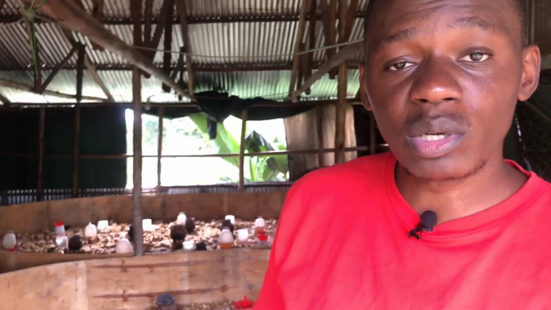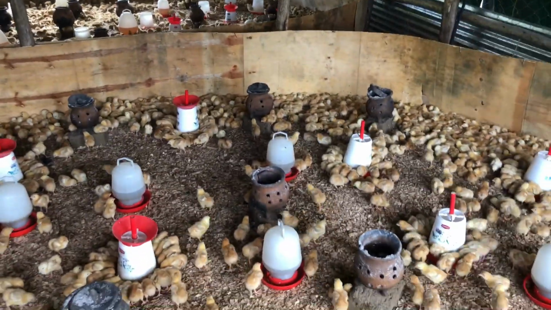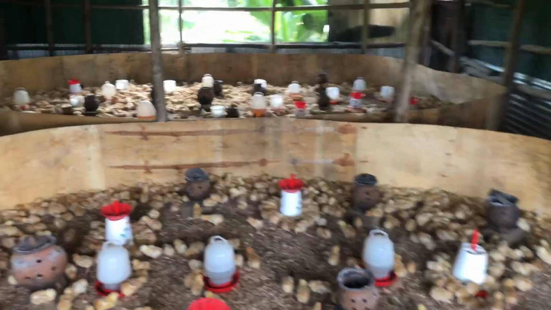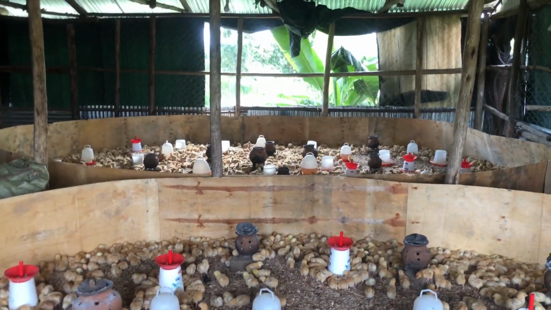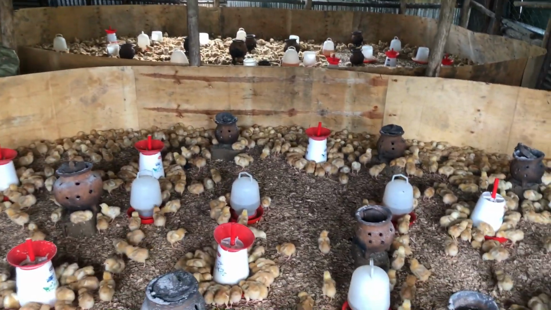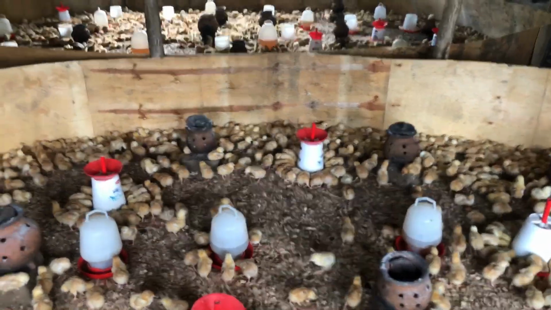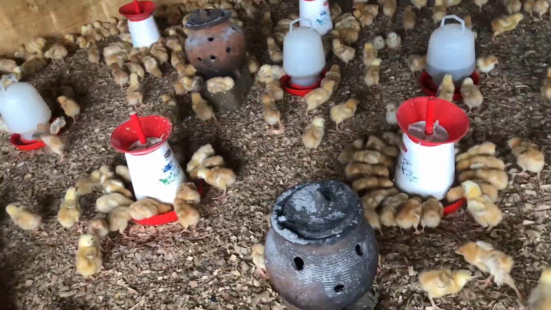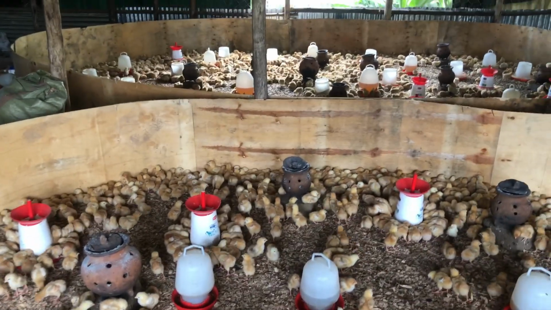So how will you be able to create generational wealth? The only way that you are able to create generational wealth is when you decide to find a solution to that problem. The problem is the high cost of production for the feeds. How will you be able to do that? According to me, you will have to come up with an idea that will be able to solve that problem.